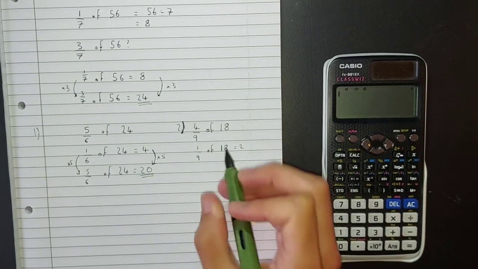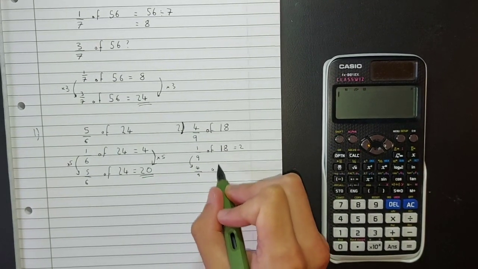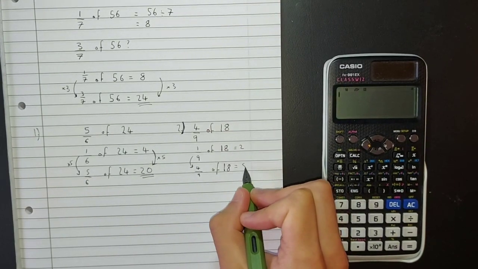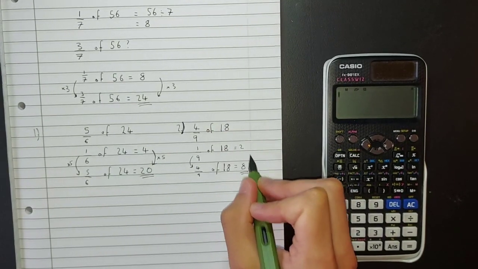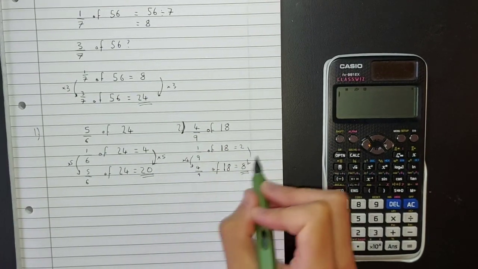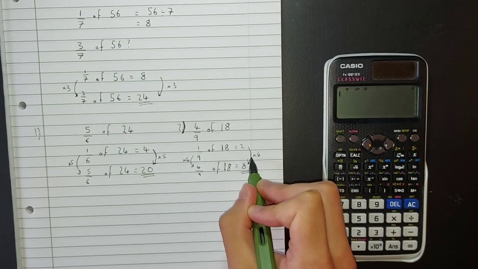So then 4/9 would be 2 multiplied by 4 to get an answer of 8. So to get from 1/9 to 4/9, you times by 4. To get from 2 to 8, we did the same calculation.